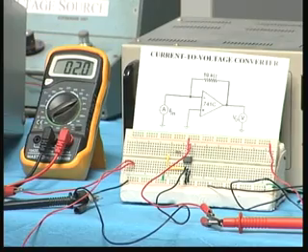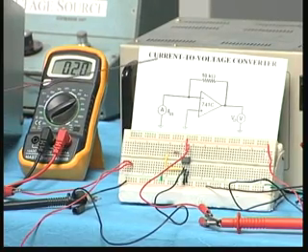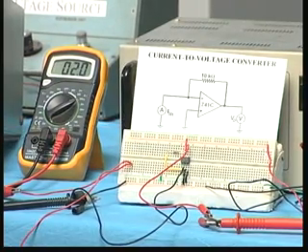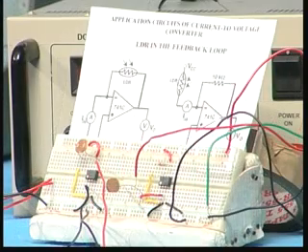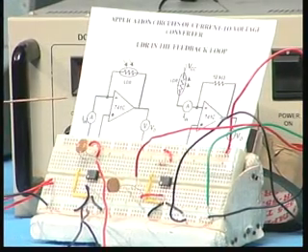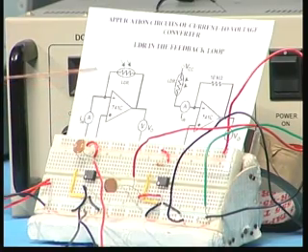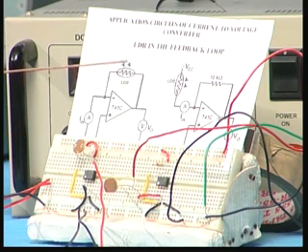I also told you that we will show you a simple application circuit using LDR. So now you can see the two circuits which I already showed you on the computer screen. There is one current to voltage converter where the feedback resistor is now replaced by a light dependent resistor, LDR. The corresponding circuit is here.